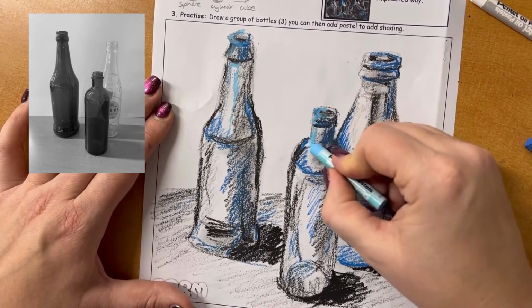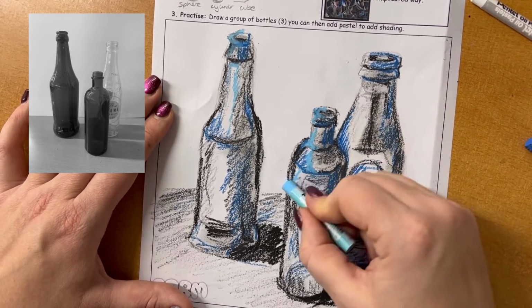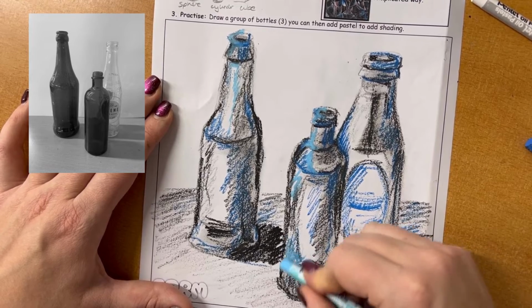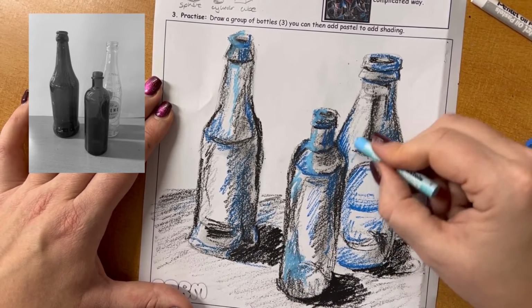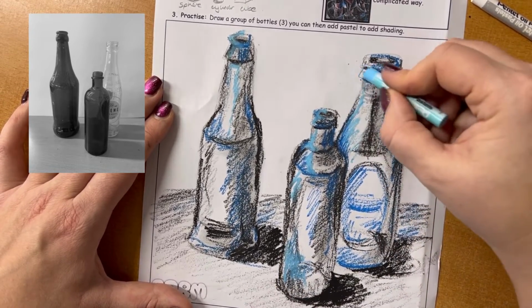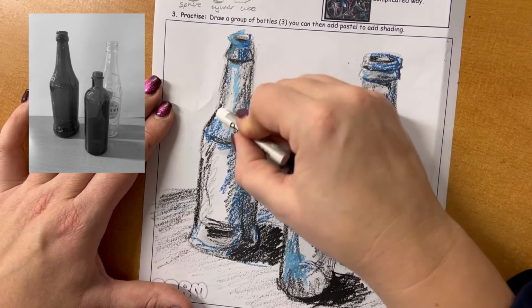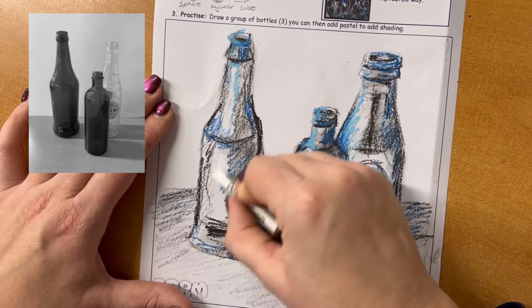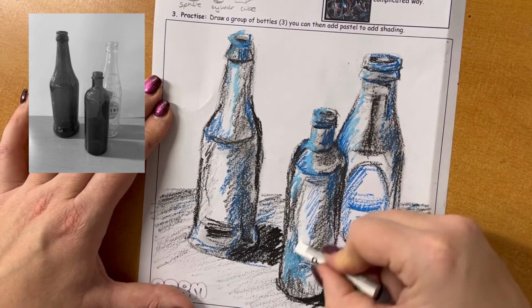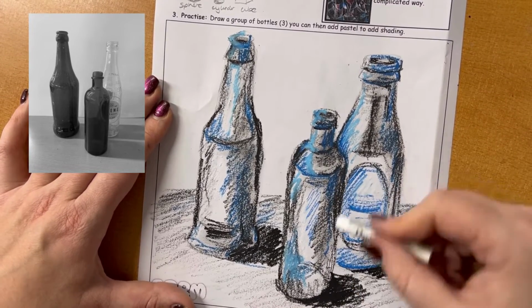So I'm starting to press a little bit harder with these highlights just to get this colour a little bit more vibrant. Now I'm quite happy for you to use your white if you need to. Okay, I think it looks quite good not blended.